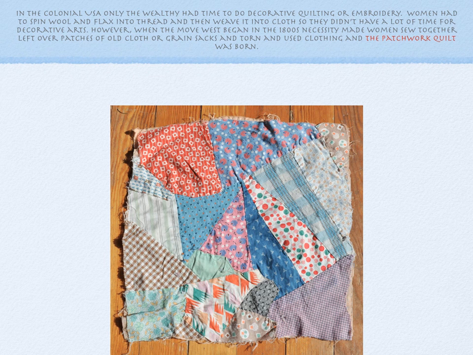Whole cloth quilts, such as this redwork quilt, have cotton batting sandwiched between linen sheets and are embroidered on the top layer. In the colonial USA, only the wealthy had time to do decorative quilting or embroidery. Women had to spin wool and flax into thread and then weave it into cloth, so they didn't have a lot of time for decorative arts.